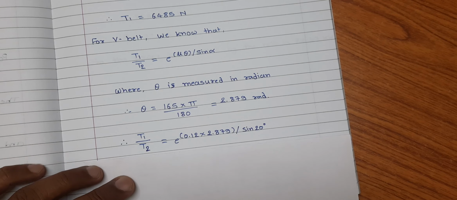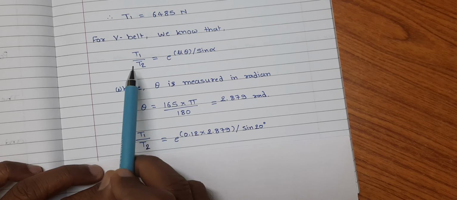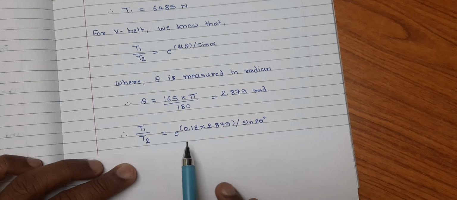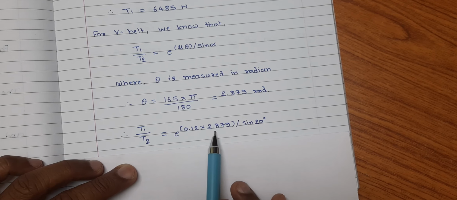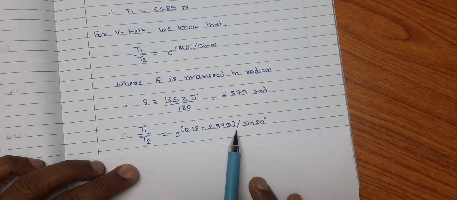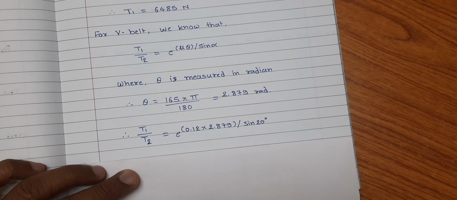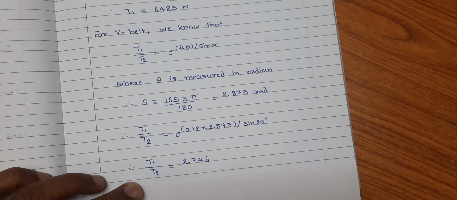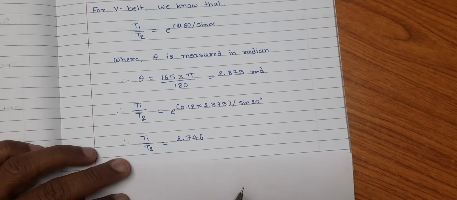So we substitute the values in relation of T1 and T2. We found T1 upon T2 is equal to e raised to 0.12 into 2.879 divided by sine 20 degree. And on calculation it gives us T1 upon T2 is equal to 2.746.